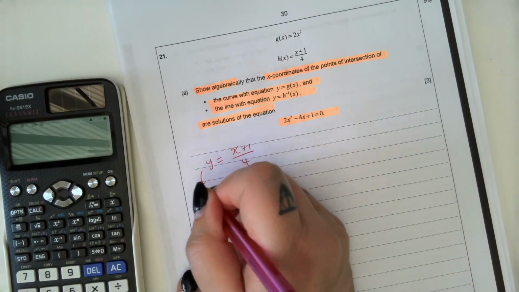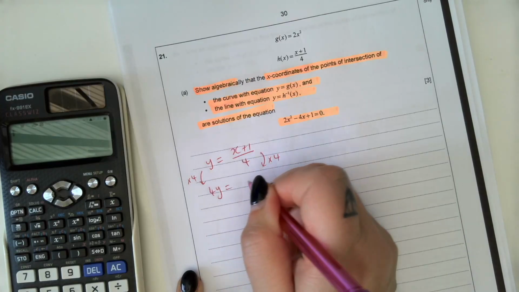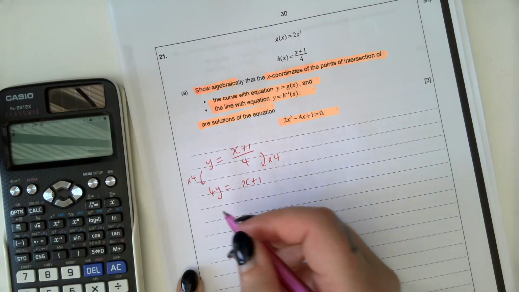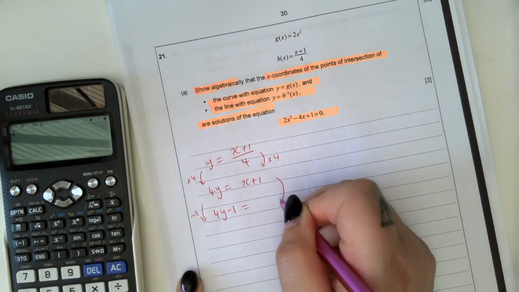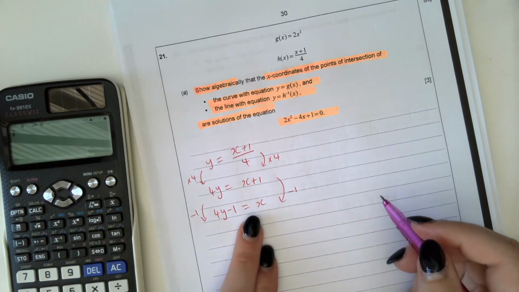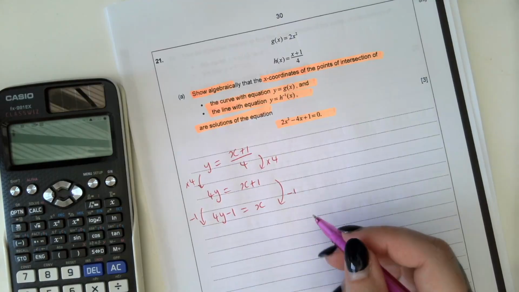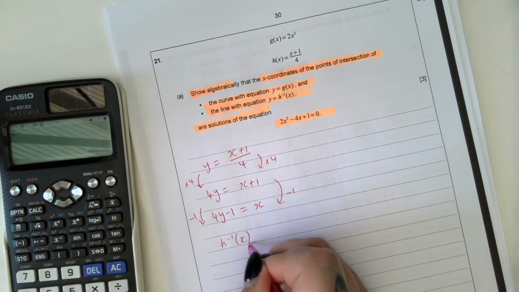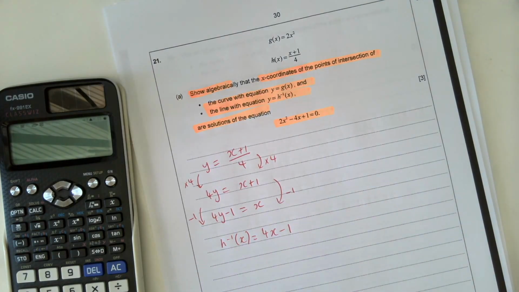So the first thing I'm going to do is multiply both sides by 4. So that becomes 4y equals x plus 1. That's eliminated that fraction. Now I'm going to subtract 1 from both sides. So 4y subtract 1 is equal to x. Now I'm going to rewrite this with my inverse function notation. So x becomes my inverse function notation and y becomes x. So that's the first starting point.